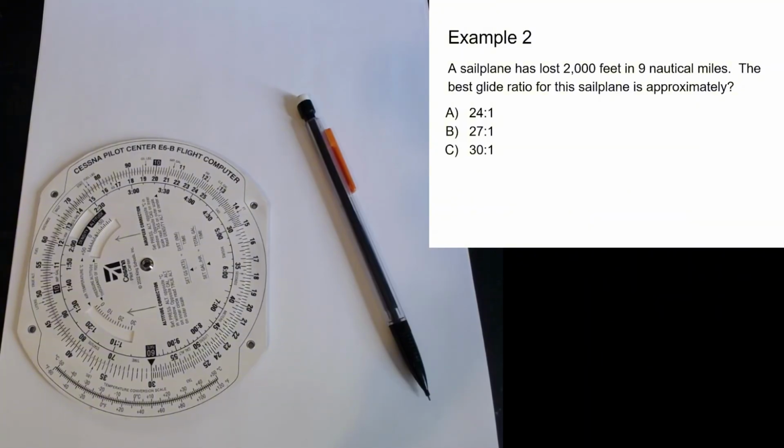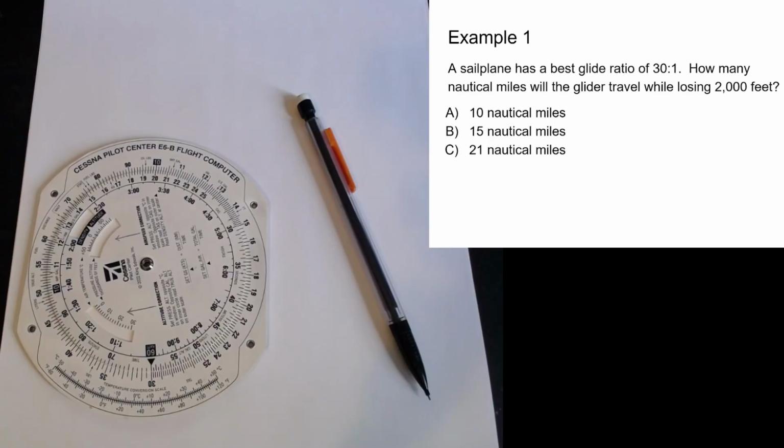Example 2. A sailplane has lost 2,000 feet. Oh gosh, I really should have done that. Dang it. Ugh! Okay, go back.